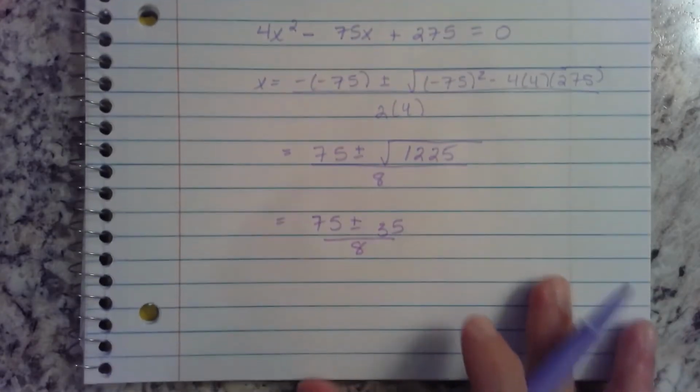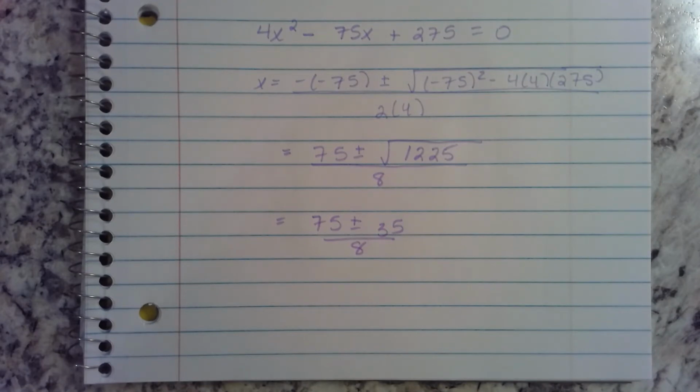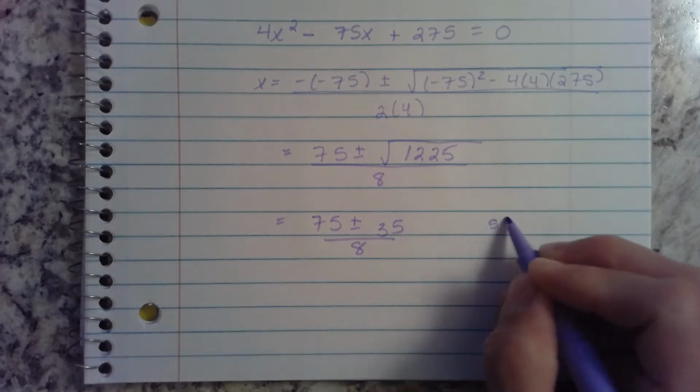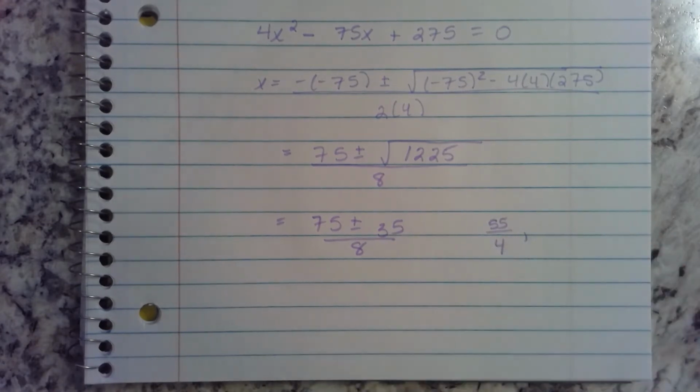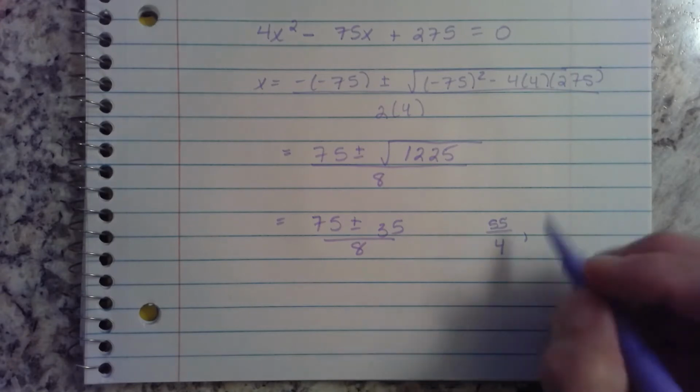Splitting these up, I would get 75 plus 35 and then divide it by 8. So I would get 55 over 4. Then I would have 75 minus 35 divided by 8, which is going to be 5.